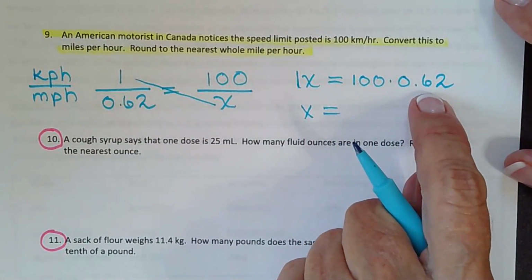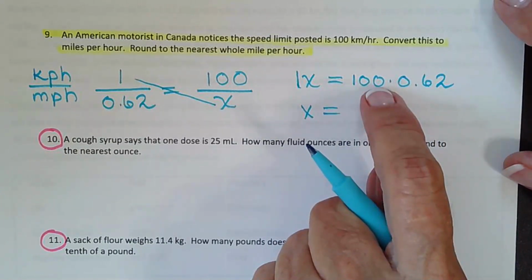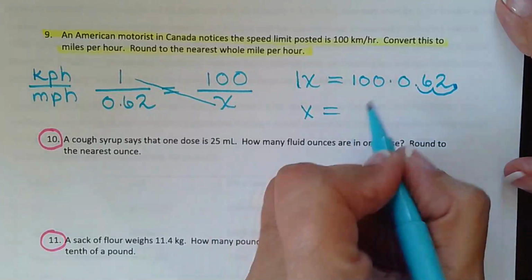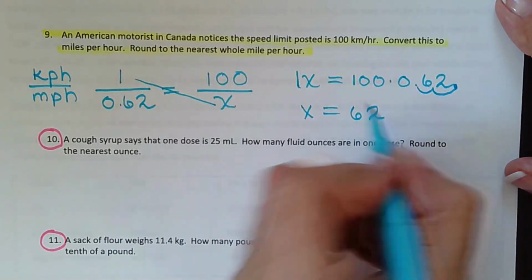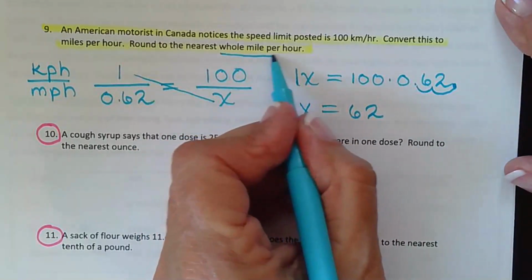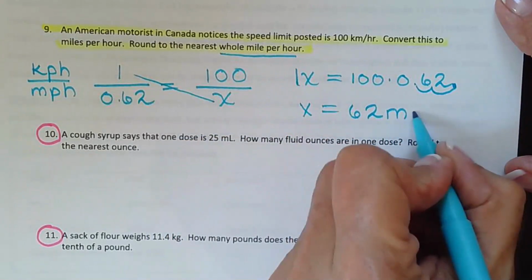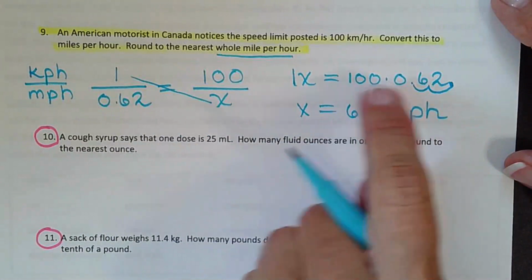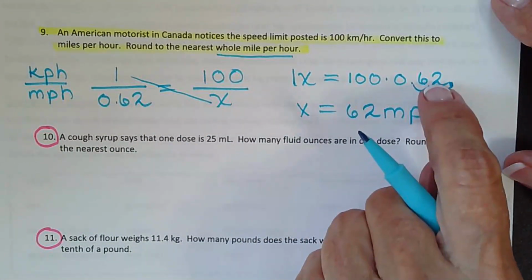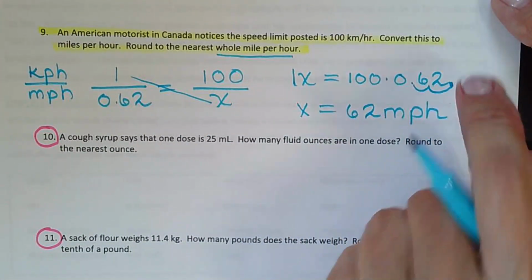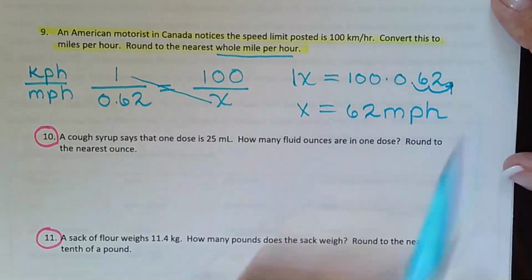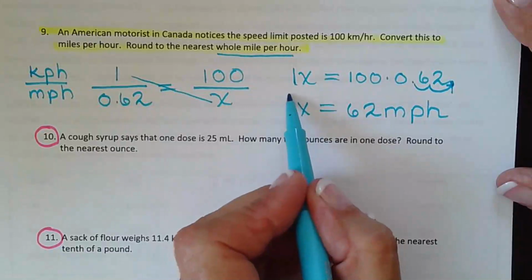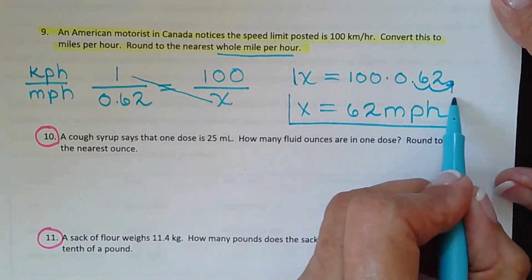In Module 2, you learned how to do this. When you multiply by 100, that means move the decimal 2 to the right. So that would be 62 miles per hour. And I didn't have to do any rounding, it came out a whole number. So that would be 62 miles per hour. And I know for a fact that one is on your test.